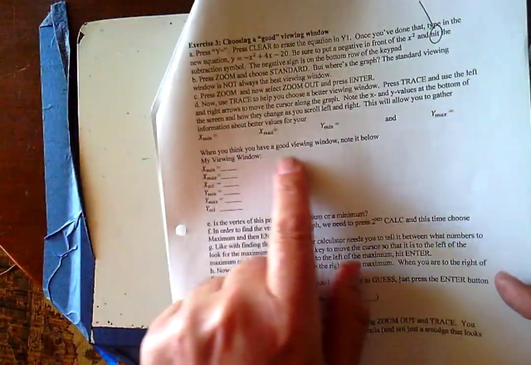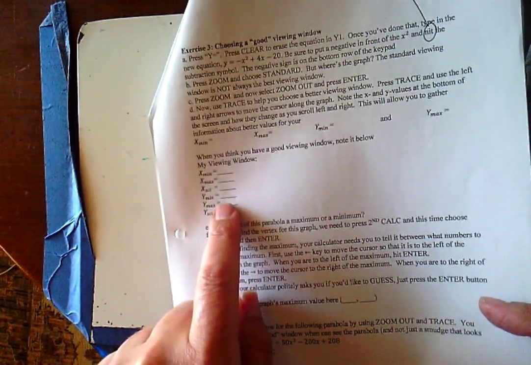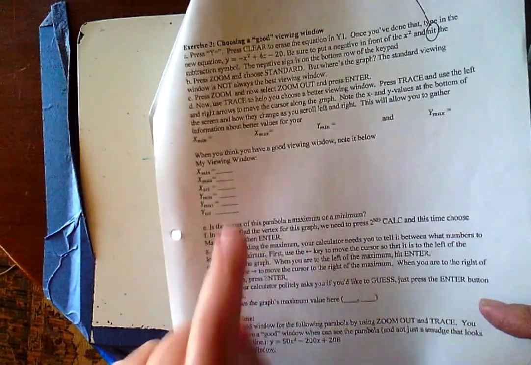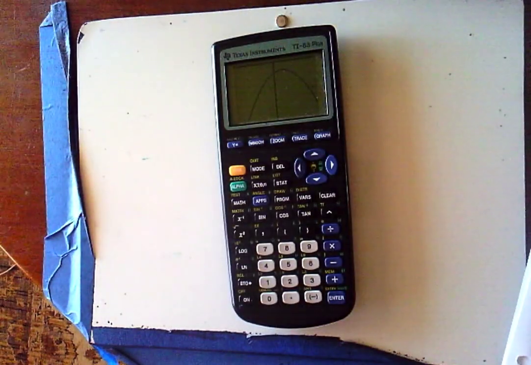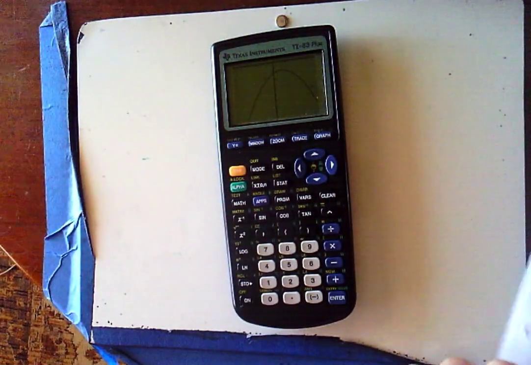When you think you have a good viewing window, note it below. And so this would be negative 10 to 10 in steps of 1, negative 100 to 0 in steps of 10. Is the vertex of the parabola a maximum or a minimum in this case? Well, that's my high point, so that's a maximum.